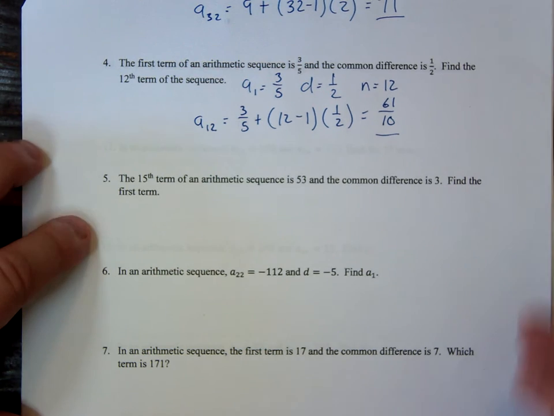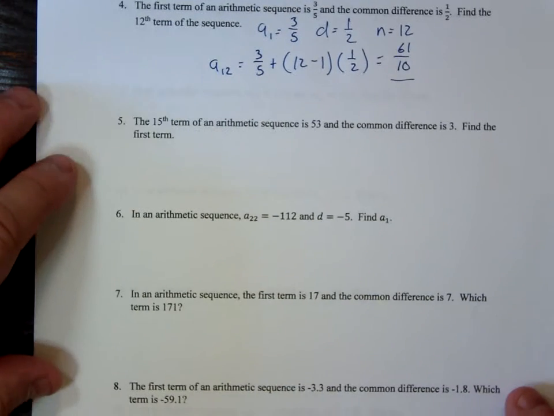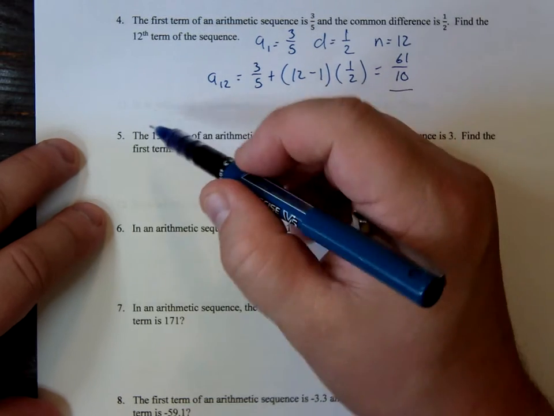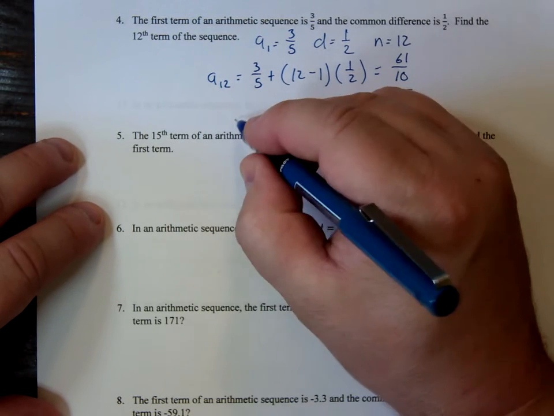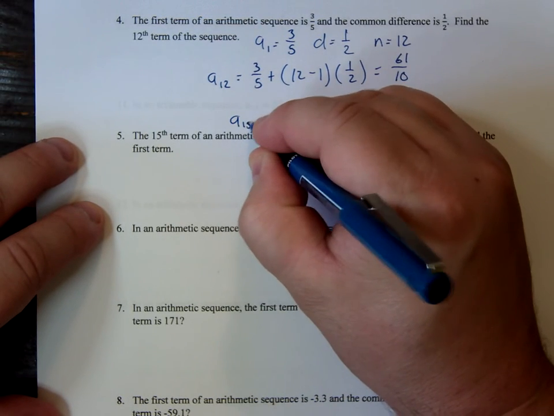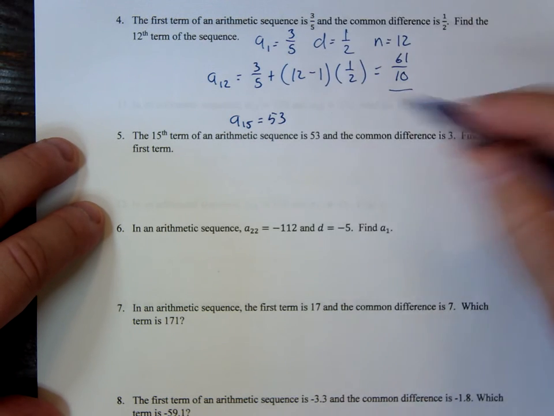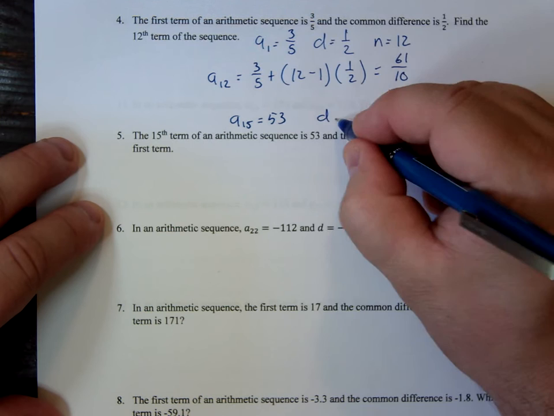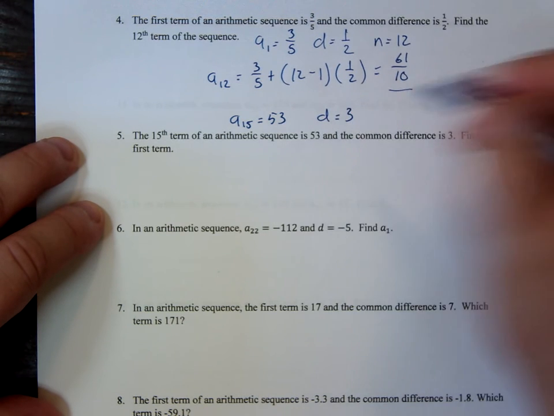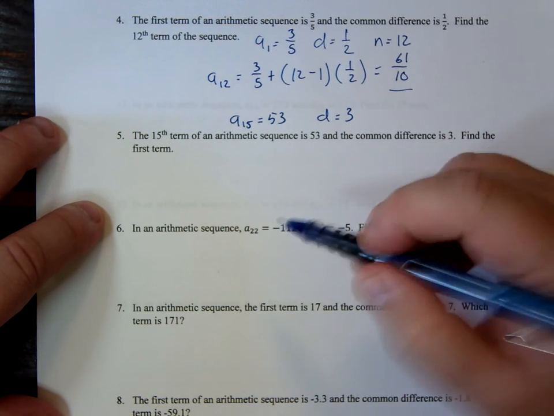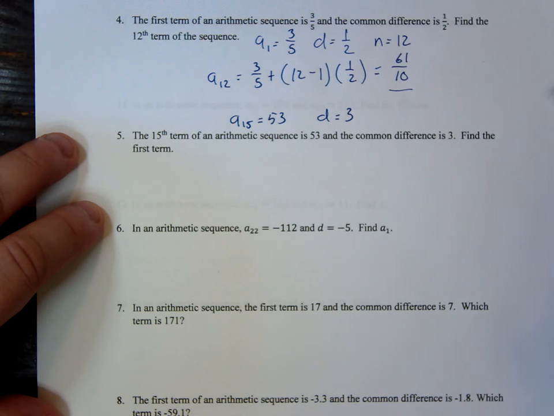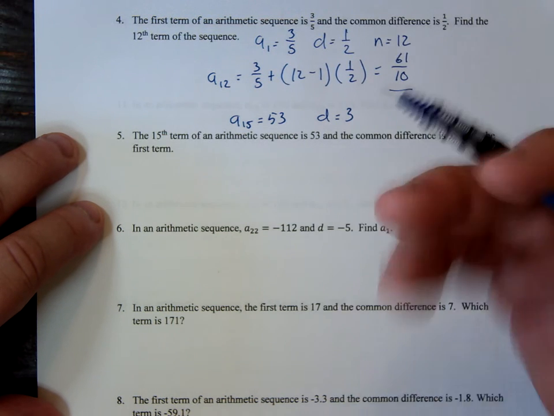All right, so number 5, change things up a little bit. This time, the 15th term of an arithmetic sequence is 53. And the common difference is 3. And now they want us to find the first term. So we could do this a couple different ways.